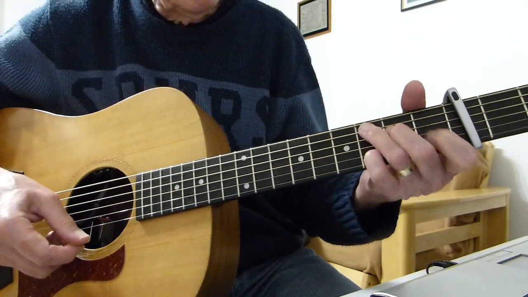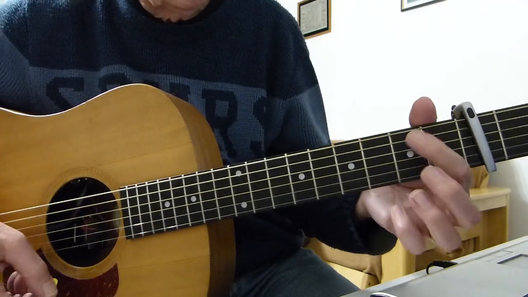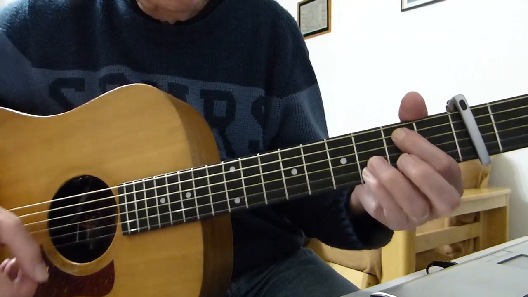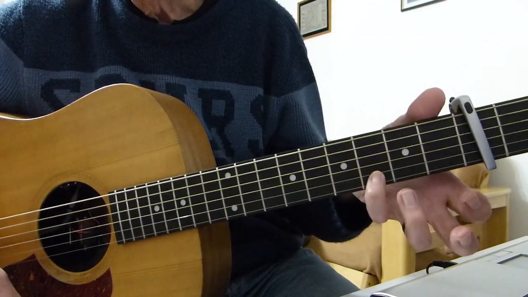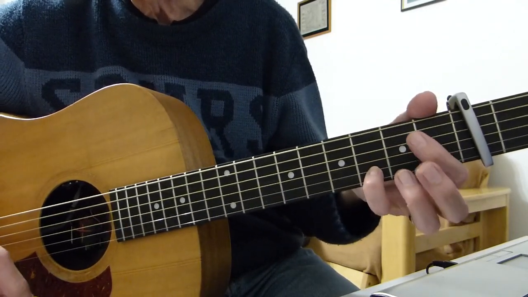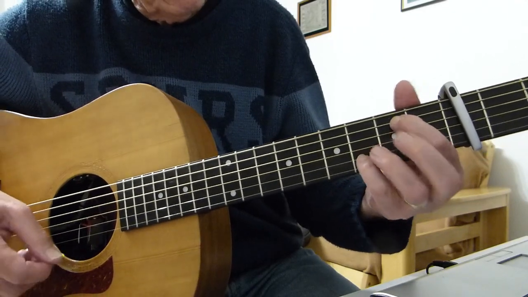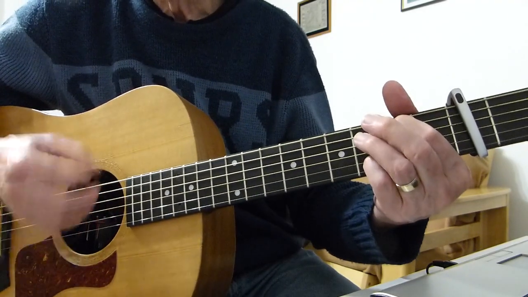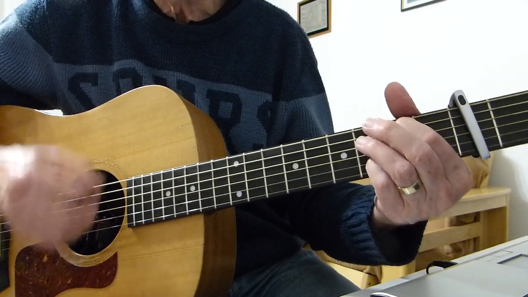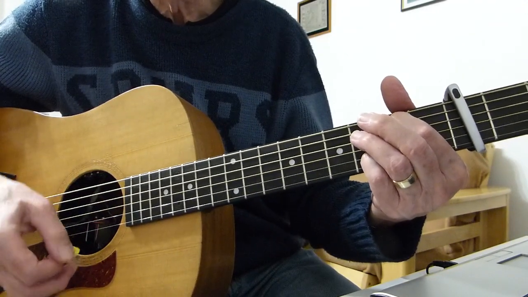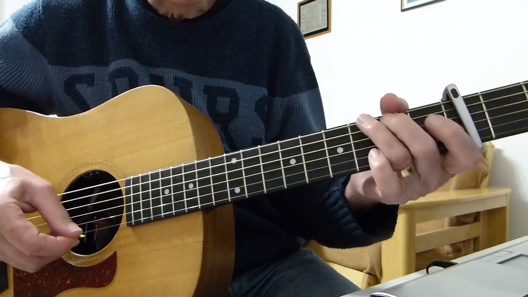And then finally we play an E minor 7th, second fret of the 5th string, 3rd fret of the B string with either your 3rd finger or your pinky, and it's da da da da da da. Okay, so the whole thing slowly.